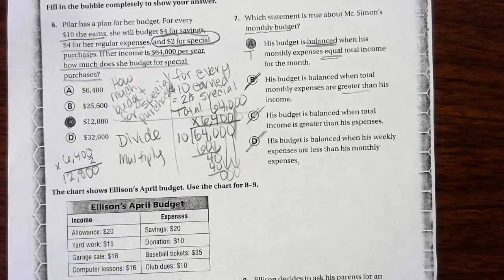All right, so when you're done with this, you're going to turn it into the bucket, and we'll have our ticket out the door.